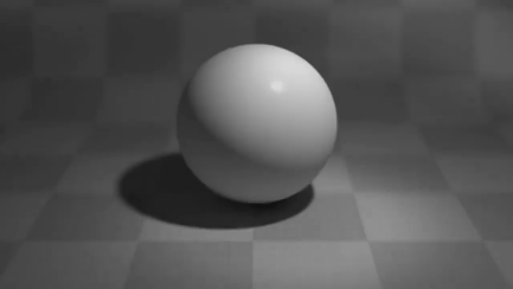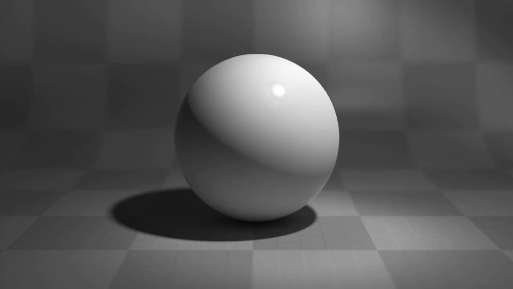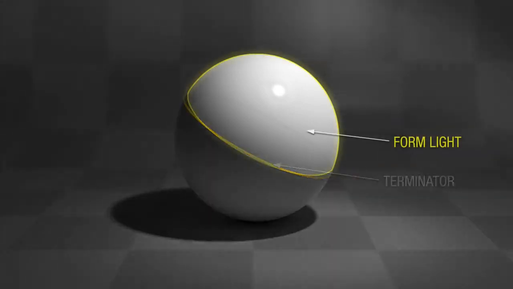May I introduce to you the sphere? It will help us to create realism by understanding light effects. Since we were just talking about the terminator, can you find it on the sphere? It's right here, separating light and shadow. The part of an object that is in light is called form light, whereas the part of an object that's in shadow is called form shadow.